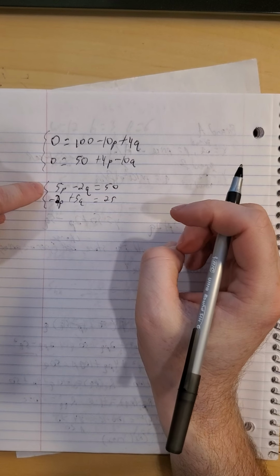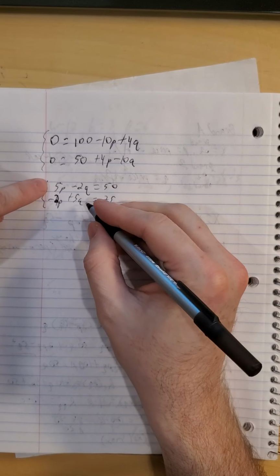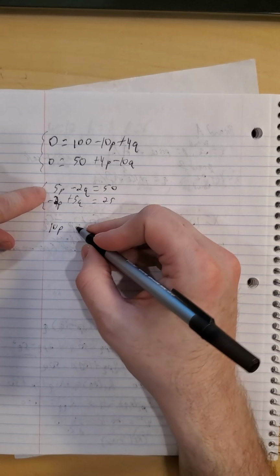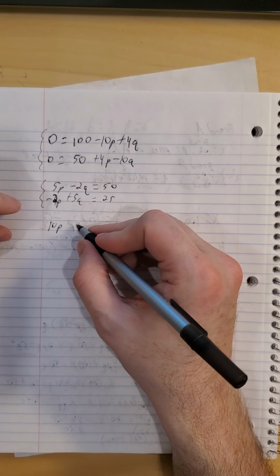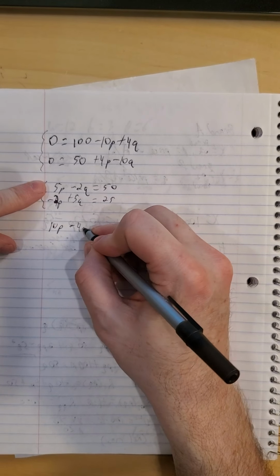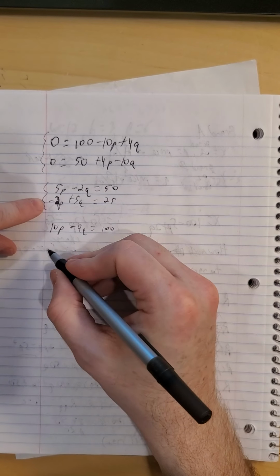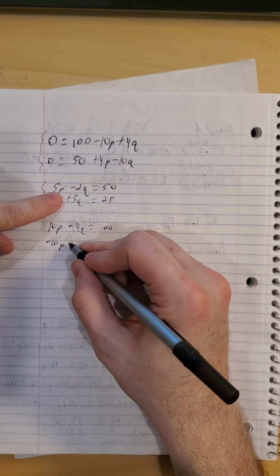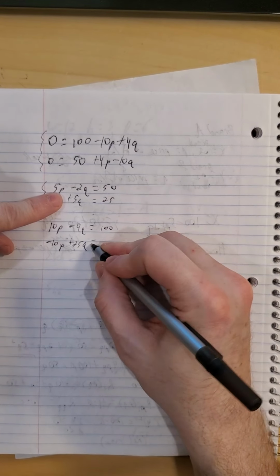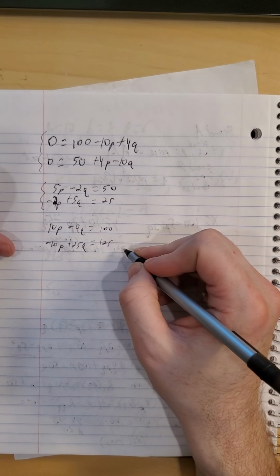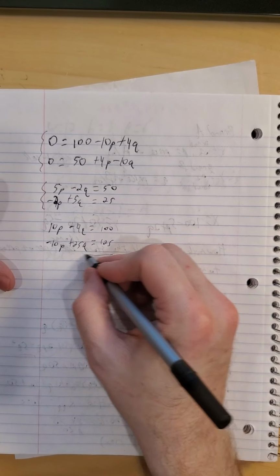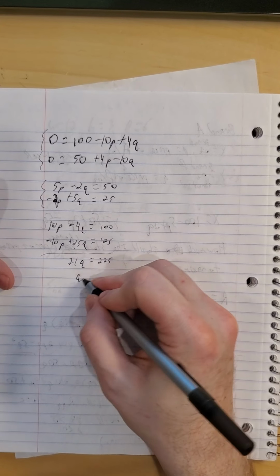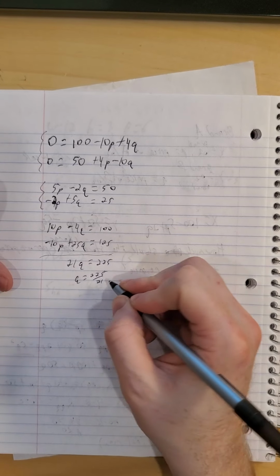All right, so let's see. I'll make this guy back into the 10. So we'll do elimination on this one, since this one turned into a nice pretty linear. So we'll do 10p minus 4q is 100, and times 5 on this guy. So negative 10p plus 25q is worth 125. So 21q is worth 225. So q is 225 21sts.